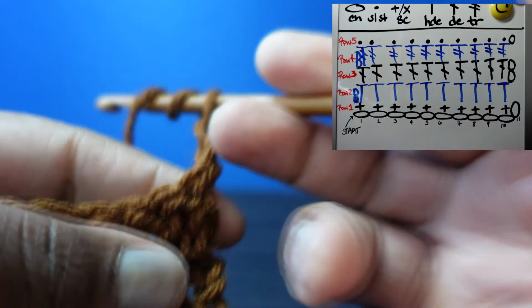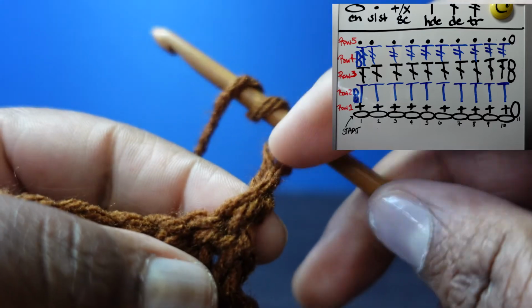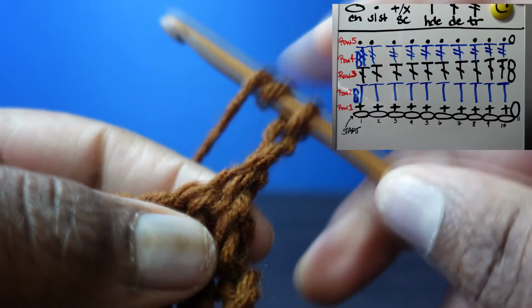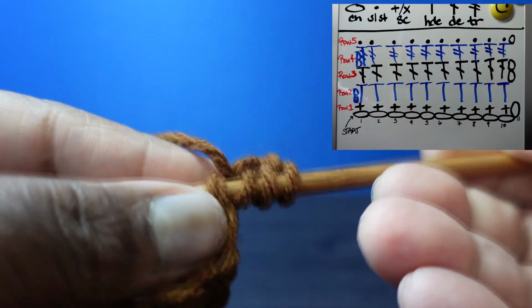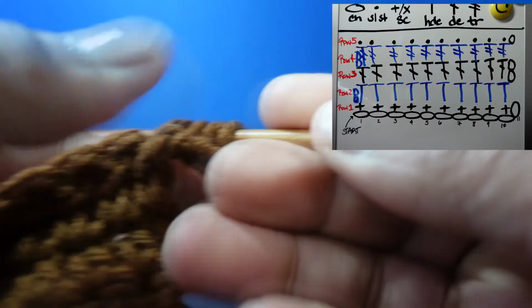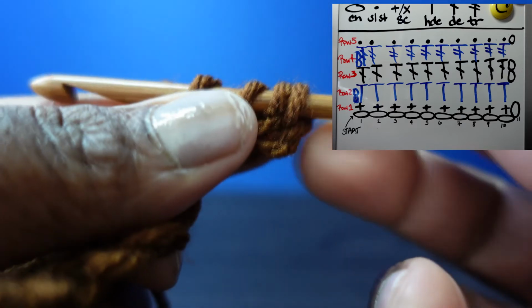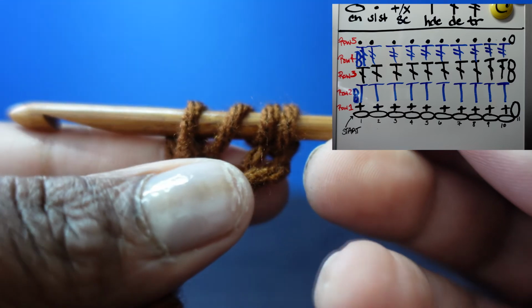Now the crochet diagram tells me to enter that same stitch that this chain 2 is coming out of, that very first stitch. So that's where I'm going to put my first treble crochet. Just go into the top of it like that. Yarn over, pull through to the front. Now I have 4 loops. Okay, so I have an extra loop since I yarned over twice before entering the stitch.